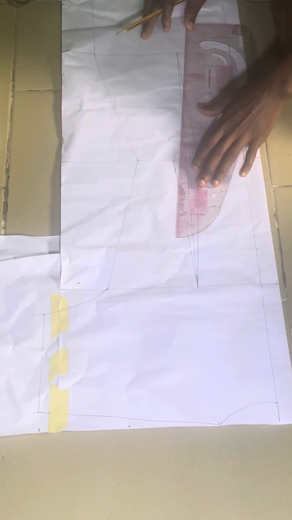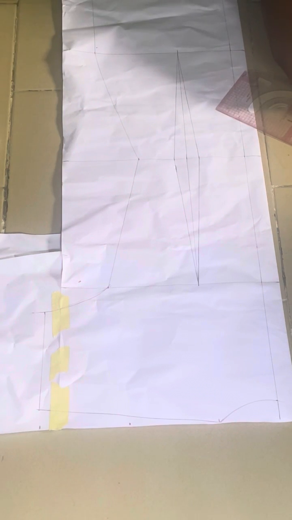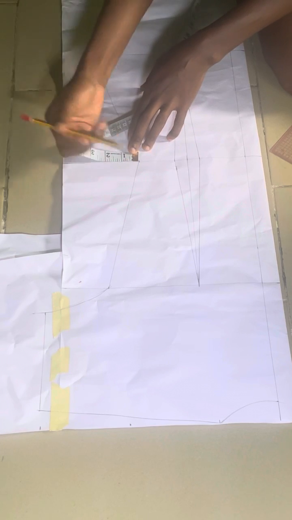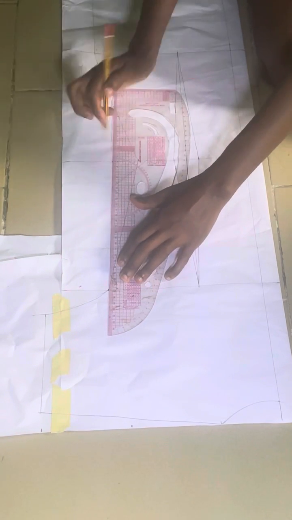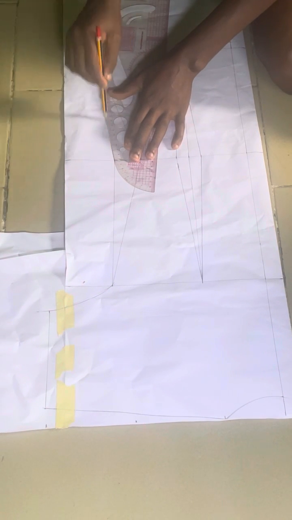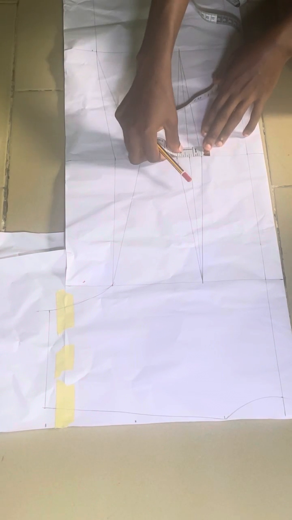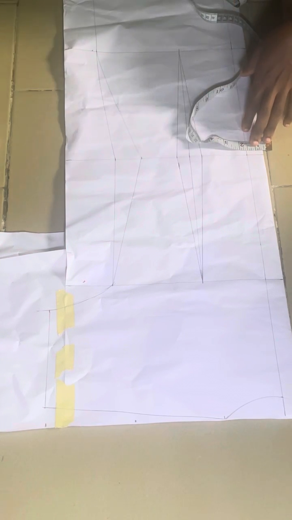Then here we are going to come up by 2 inches. Though I didn't do it, I did it off camera because I forgot. So you go ahead and go up by 2 inches, just like we did for the front. Then we'll replace it at the side. The 0.75 inches we remove at the bust side, which is 1.5 inches. We'll go ahead and replace it by the side.